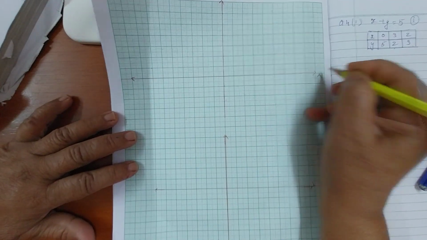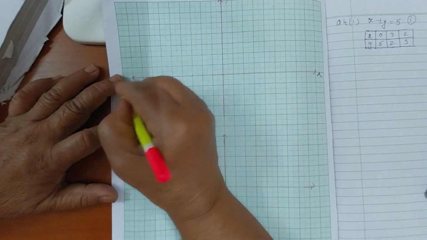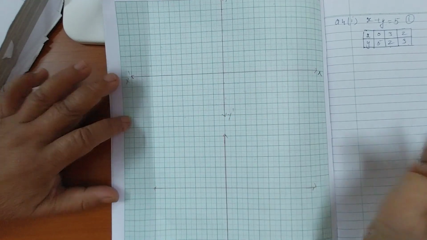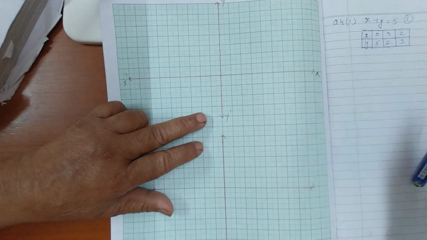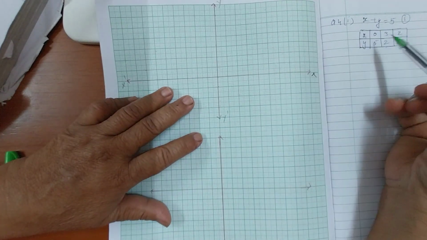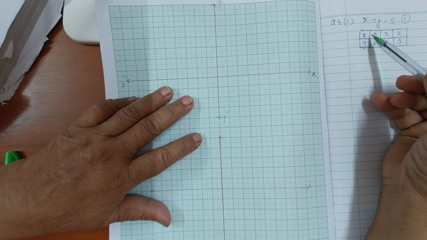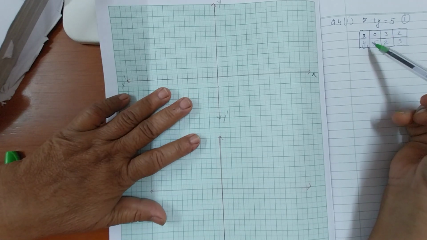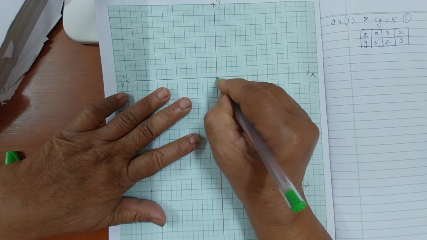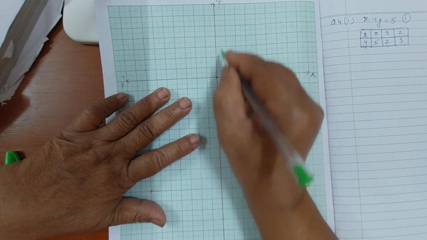See, this is the x-axis. This is the y-axis. X dash, y dash. Let's try to plot these points here. I'll plot it with a pen so that you can easily see that. First point is x is equal to 0, y is equal to 5. This is the origin. So this is the line where x is equal to 0.